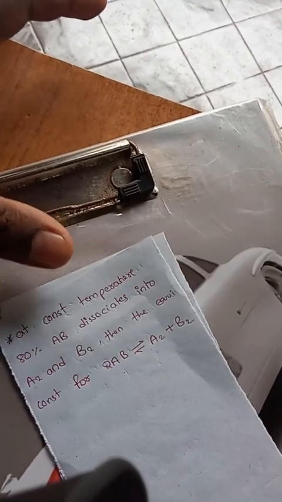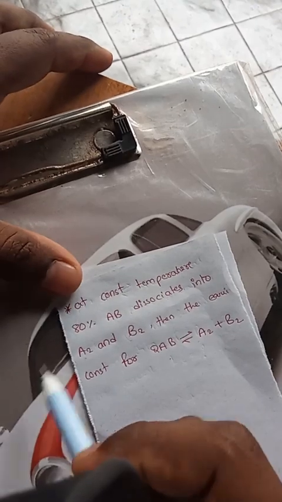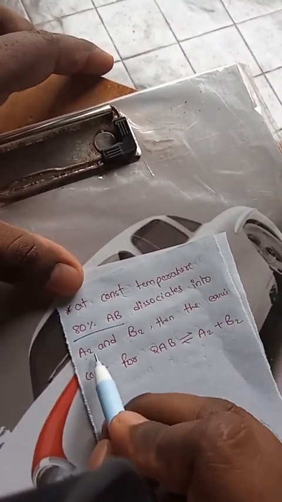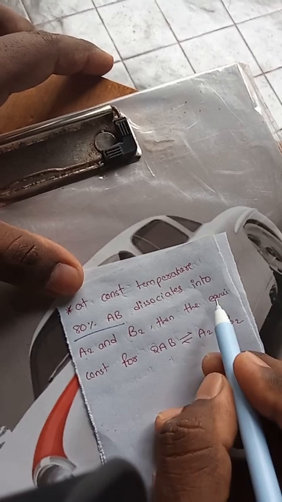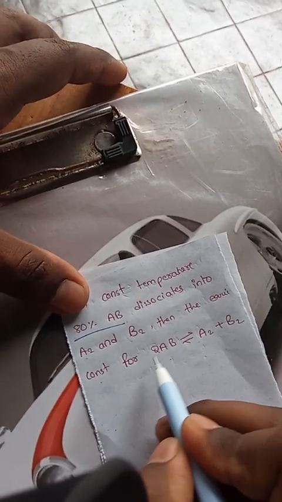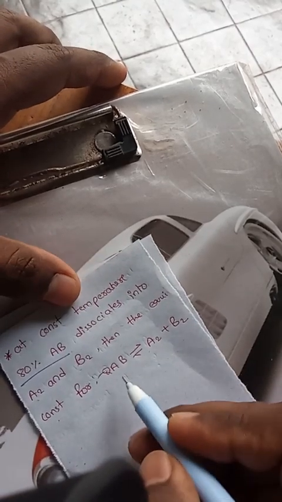Well, here is our last question in our topic. Yeah, this is a bit interesting one. At constant temperature, 80% of AB dissociates into A2 and B2, then find the equilibrium constant for the equation. Okay, the equation is clear here.